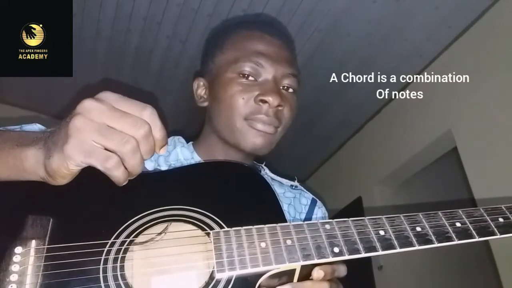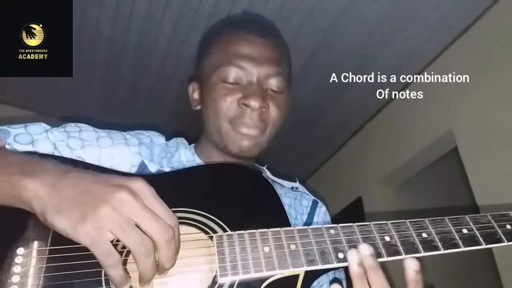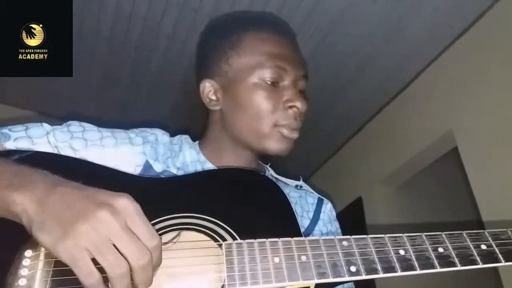See, for example, I play two strings together. You see, it's no longer single, so it becomes a chord when you combine two or three notes and play them in unison or in arpeggio. When I say arpeggio, I mean individually. So you either play them simultaneously together, two or three, or individually. That's what chords are. And then the next thing you should know are scales.